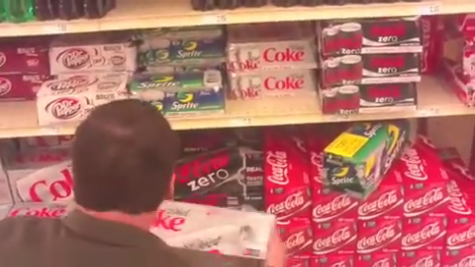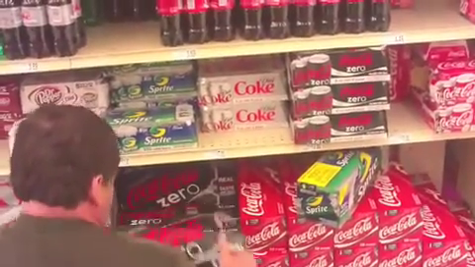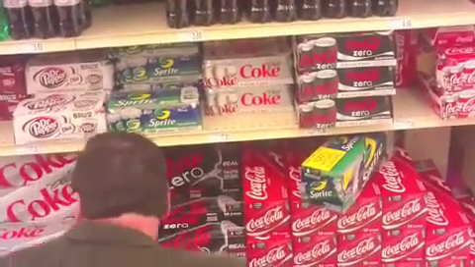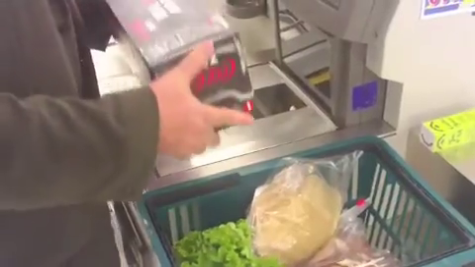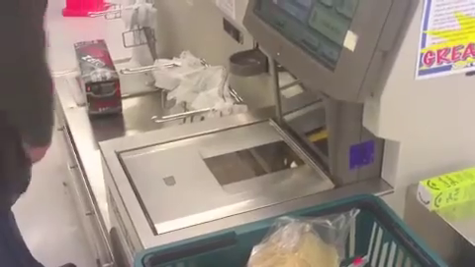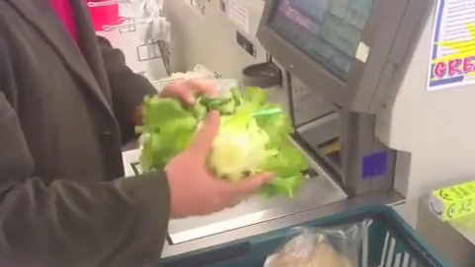Here we see him comparing the two. Maybe he's deciding based on weight. Who knows? Either way, we can tell that he likes Coke Zero better than he likes Diet Coke. Here we can see Ralph prefers the self-checkout. He likes the self-checkout better than he likes regular checkout. He says it's faster than and more convenient than regular checkout.